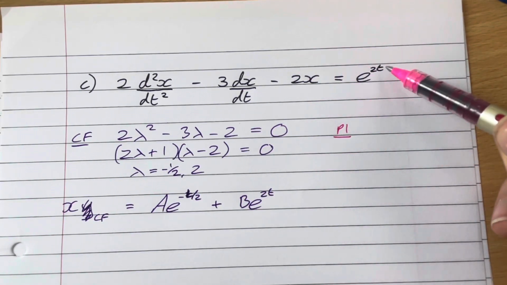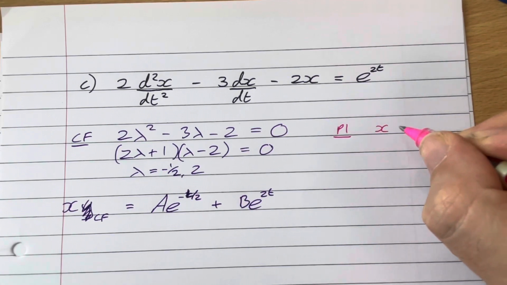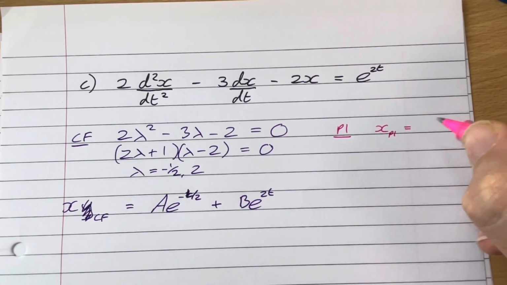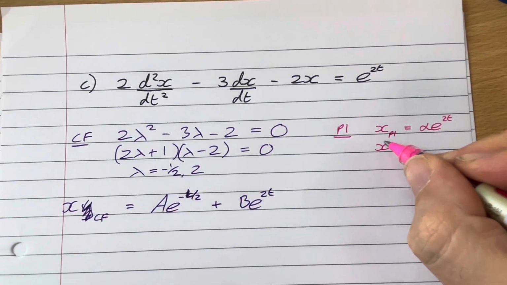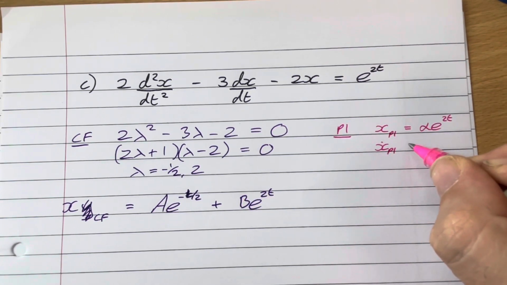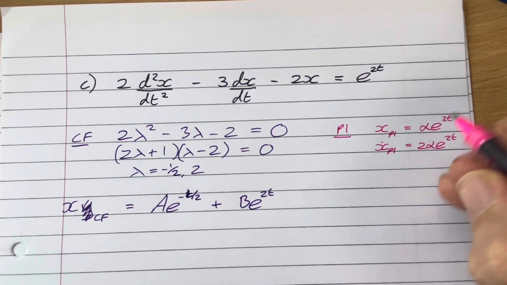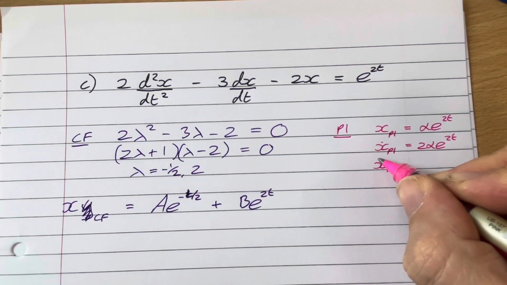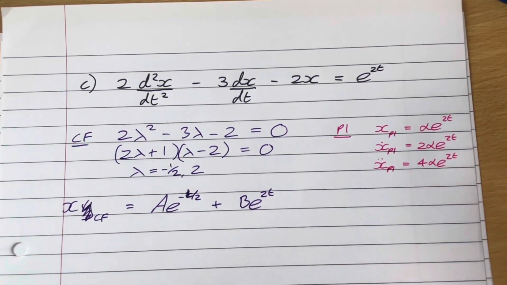Okay, particular integral. So I'm looking at the right-hand side here. I've got e to the 2t. So I'm going to be trying x, particular integral, is going to be equal to alpha e to the 2t. The first derivative, x_PI dot, is 2 alpha e to the 2t. And then x_PI double dot is 4 alpha e to the 2t.